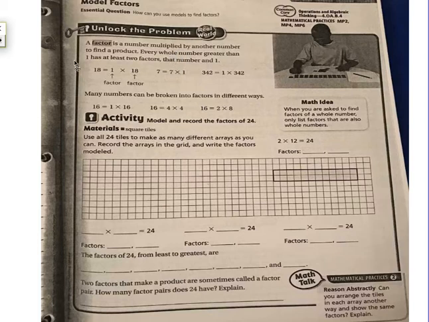Every whole number greater than 1 has at least two factors, that number and 1. Okay? So we're going to take a look at these numbers right here. You have 18 equals 1 times 18. Well, the 1 and the 18 are both factors to our answer, our product. Same here. 7 and 1 are both factors to our product of 7. We have factor times factor equals product. So 1 times 342 is 342. So this is a factor and this is a factor.